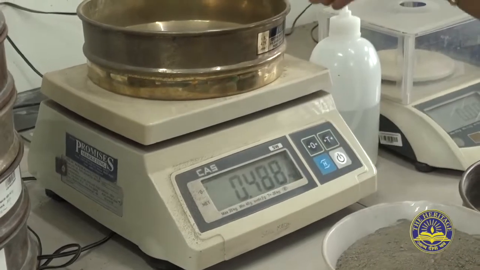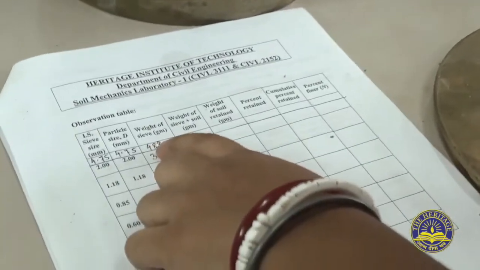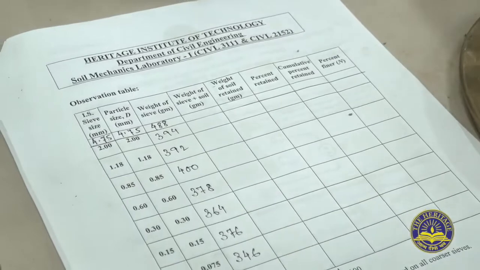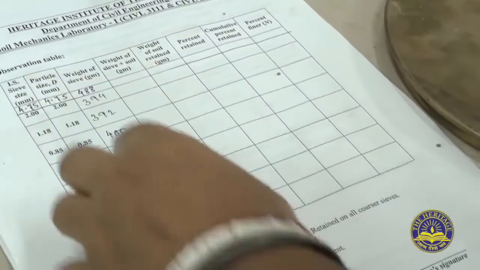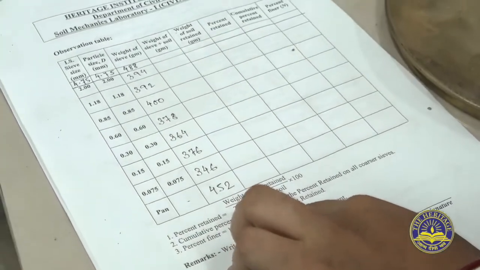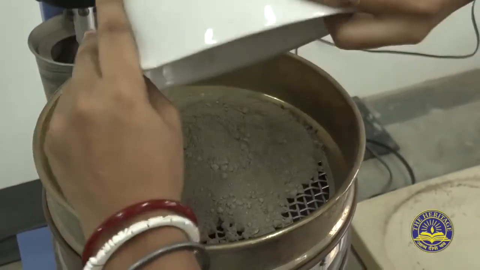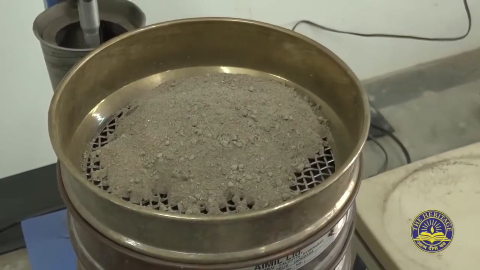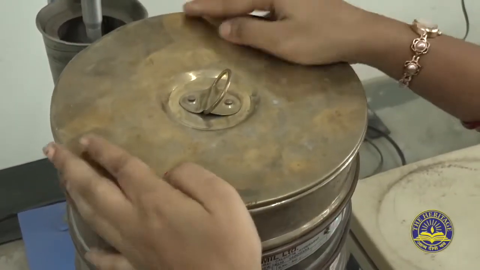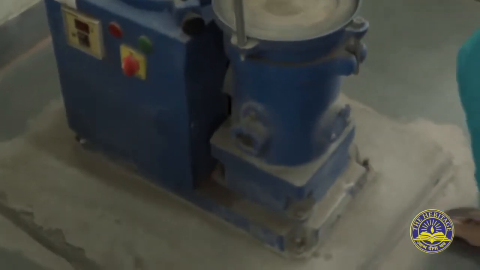Okay, this is 488 gram. So we write here 488 gram. The rest we write next after weighing. Okay. Next I take 500 grams of soil and put it there. Close it with the pan and take it to the sieve shaker machine.